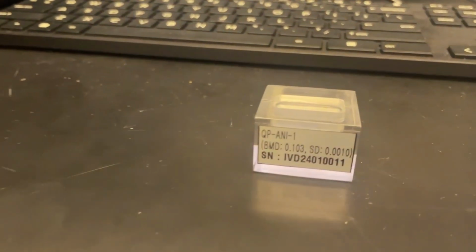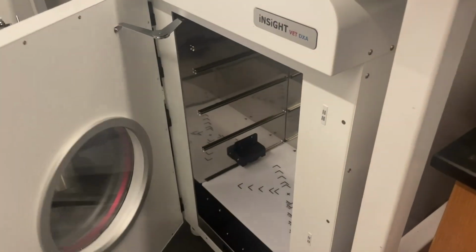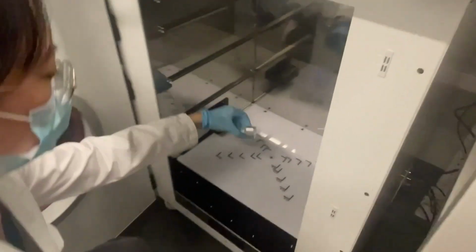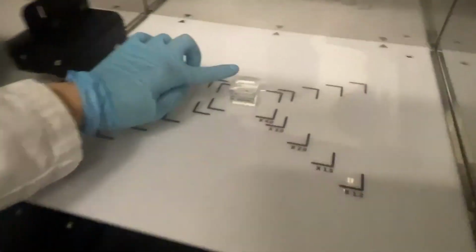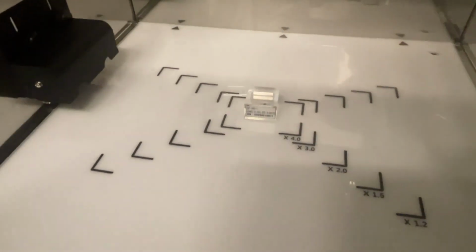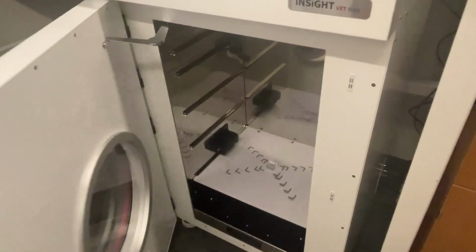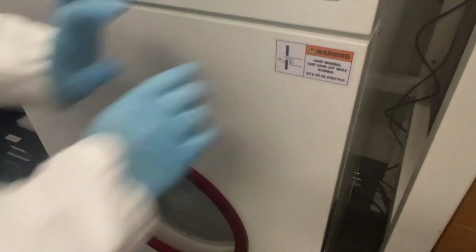To begin with, we need to perform a daily test to check if the scanner is in the right condition. Make sure to power on the scanner and let it warm up for at least 30 minutes before the test. The phantom should be placed in the center of the measuring plate with the label facing towards the door.